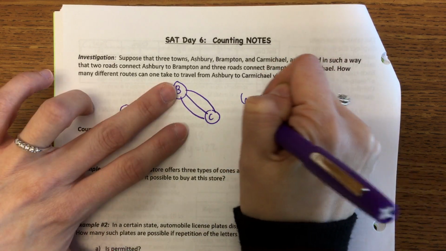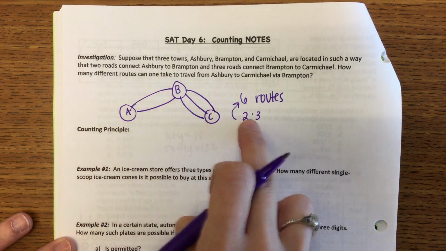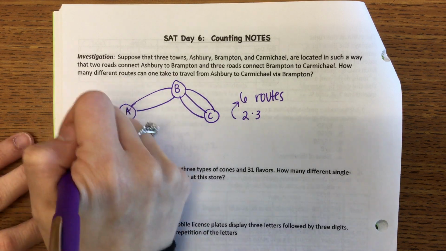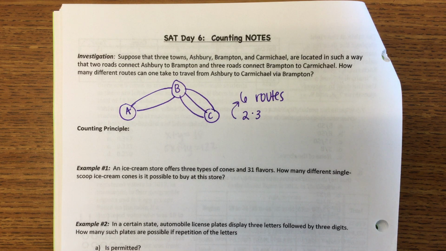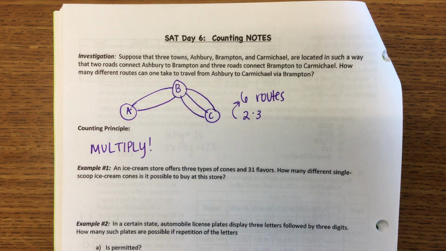So 2 routes here multiplied by the 3 routes here will give you 6. So 2 here, 3 here gives you 6. Okay, that is the idea behind the counting principle. If you are looking for the number of ways to do something, you're allowed to multiply. So I'm not sure how I'm going to put that into words. I'm just going to write the big word multiply. Okay, we're going to go through a few examples together.